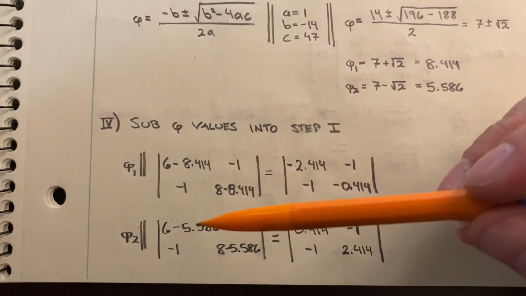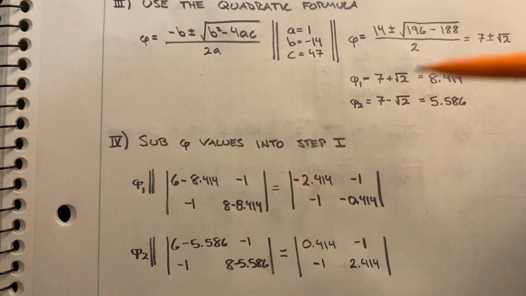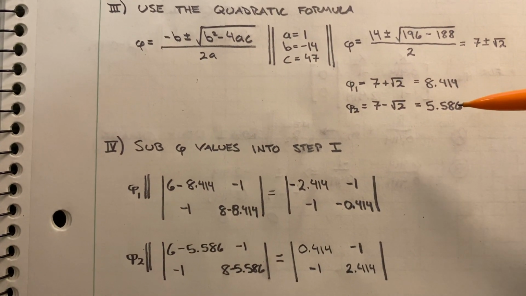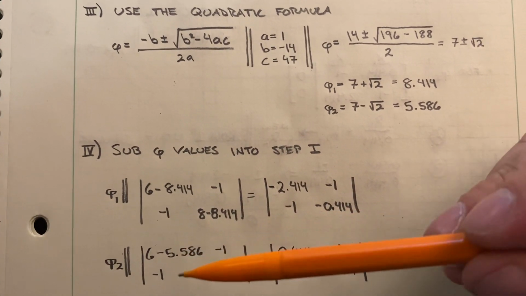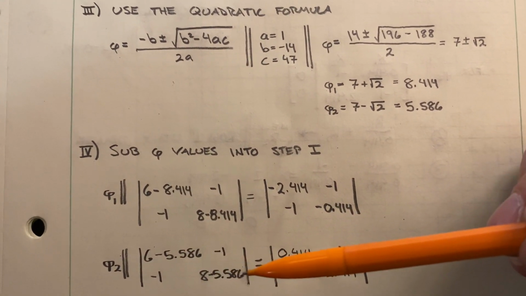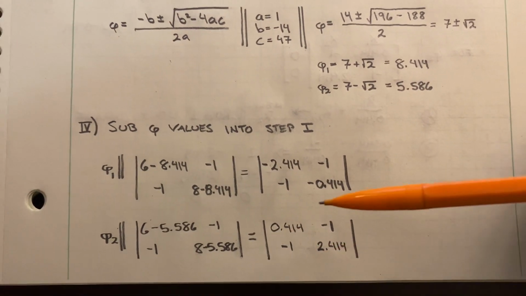For phi 2, it will be 6 minus phi 2, which was 5.586. 6 minus that, negative 1, 8 minus that equals this matrix here.